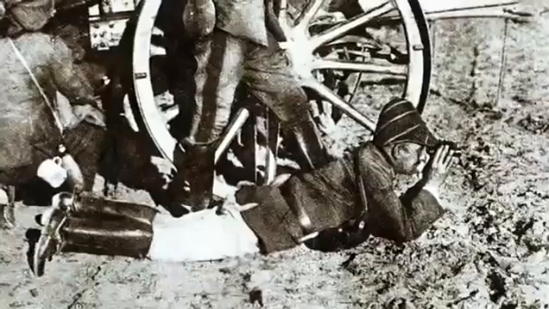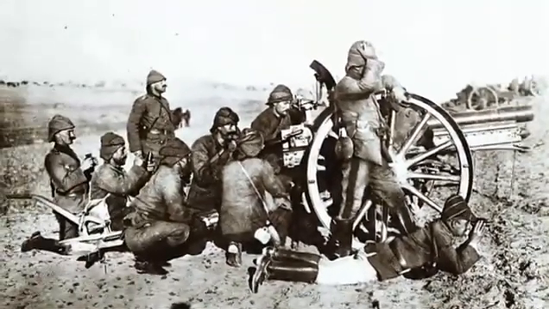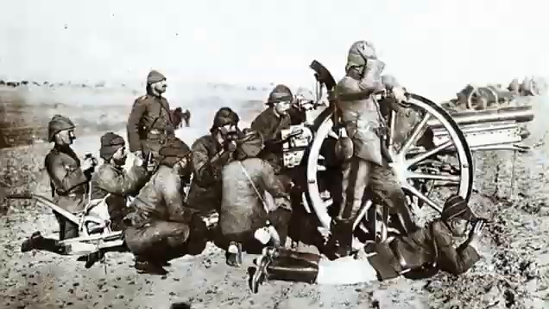Our impression of the Turks is that they were only good sitting in a trench. Well, the fact is that they were tremendously mobile. They were capable of marches over great distances, hard marching, tough soldiers who were very, very mobile and agile. They could shift from the defensive to the offensive in a matter of hours.